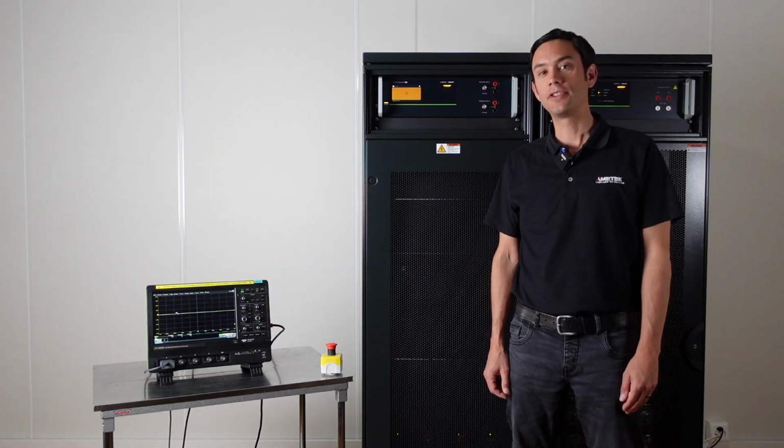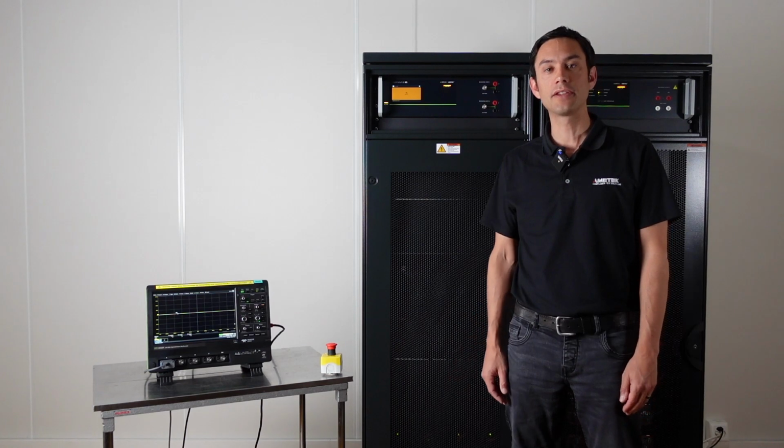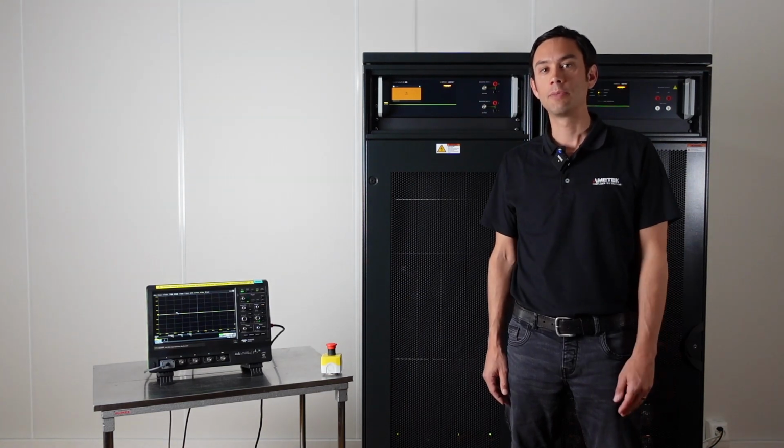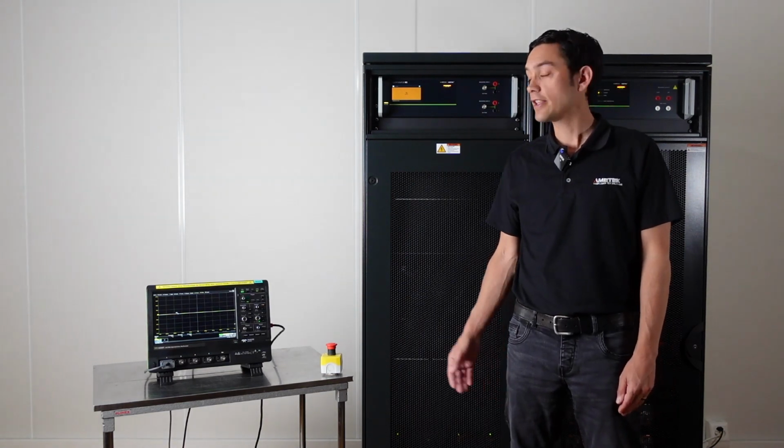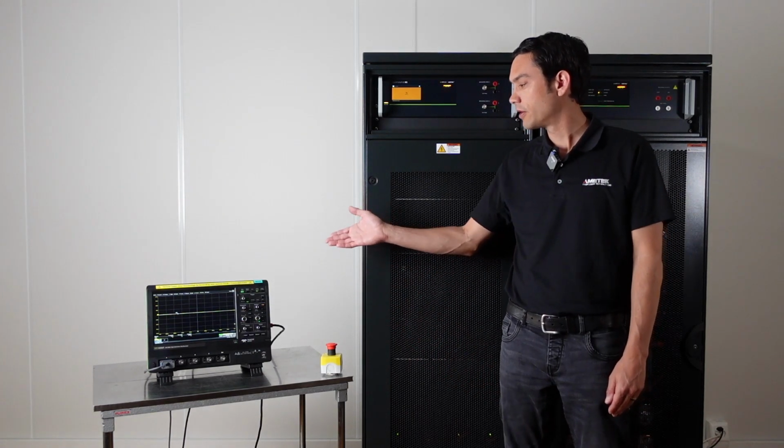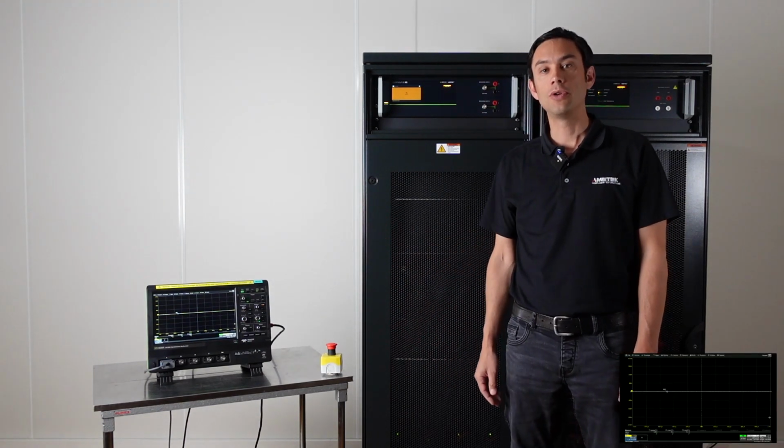The setup I use today is the Ripple NX in short circuit. So there's a short circuit at the output, which is actually a typical setup to show the performance of a ripple generator in perspective of the current. And I have an oscilloscope with a current probe attached to it to measure the output current.